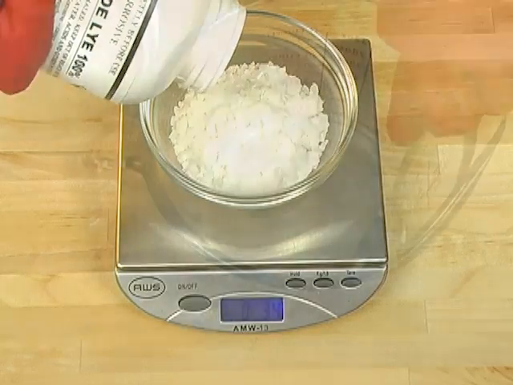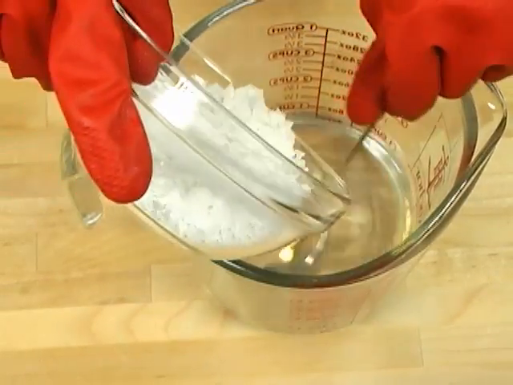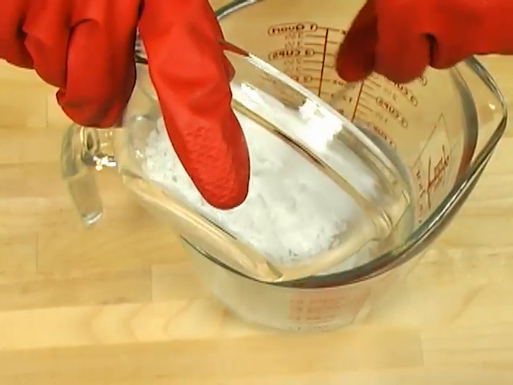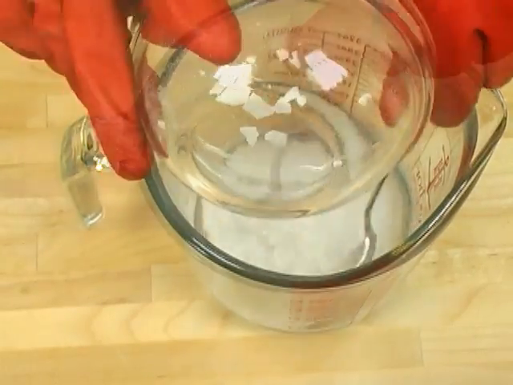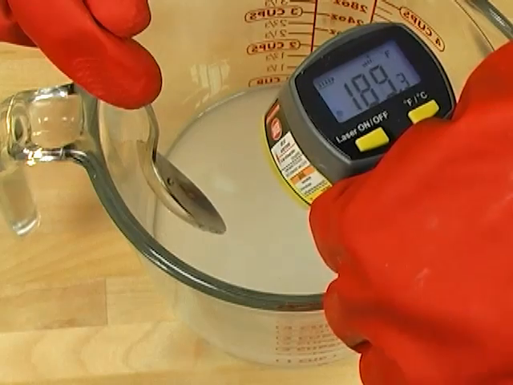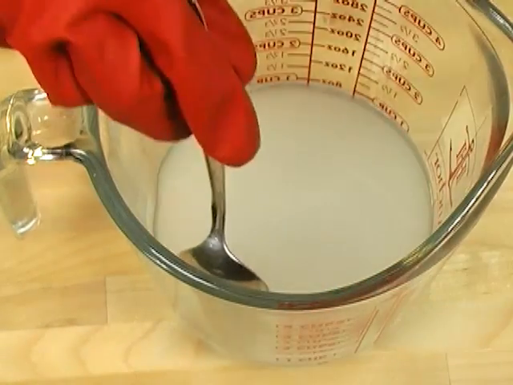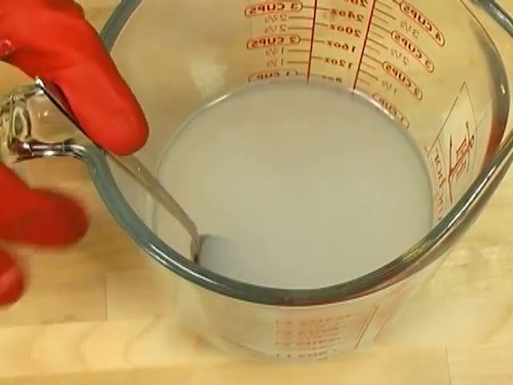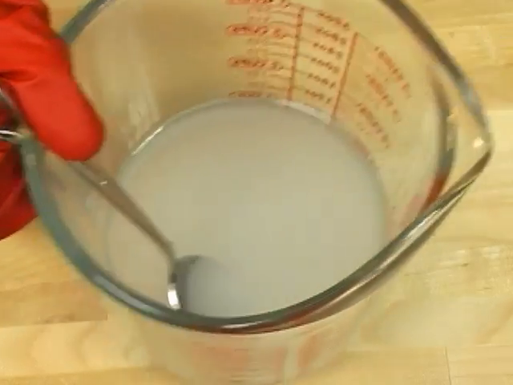Keeping in mind the lye safety video, always add your lye slowly to your water. Stir, making sure not to breathe in any of those lye fumes. And whoa, look at this, it's about 190 degrees. This is warm. Set your lye water in a safe place so that it can cool down.